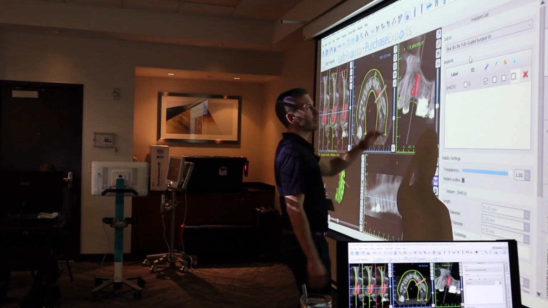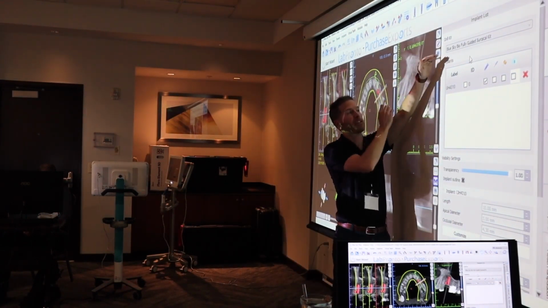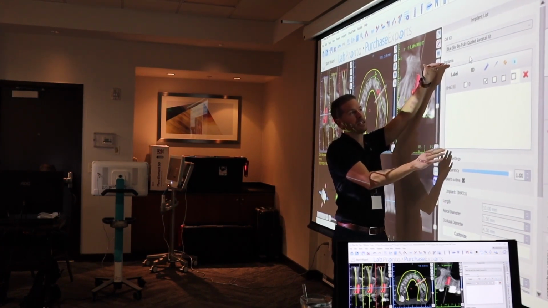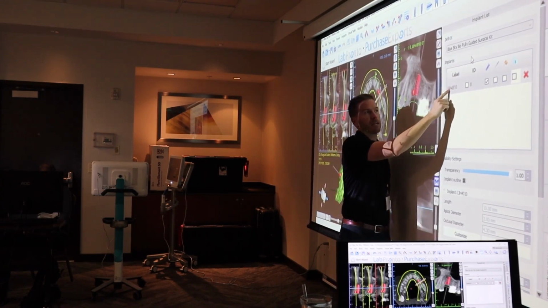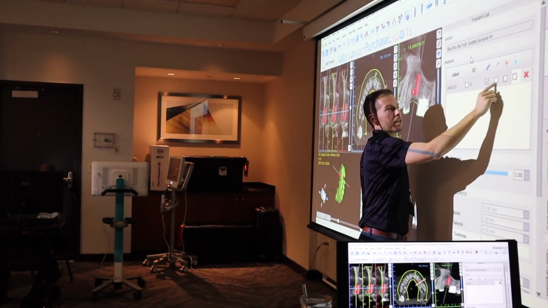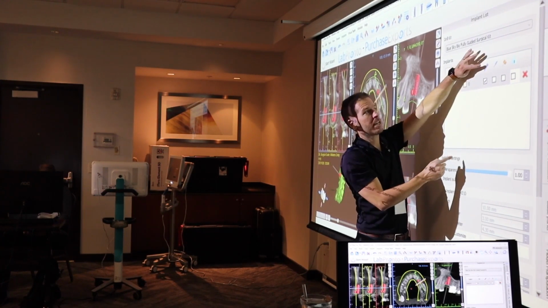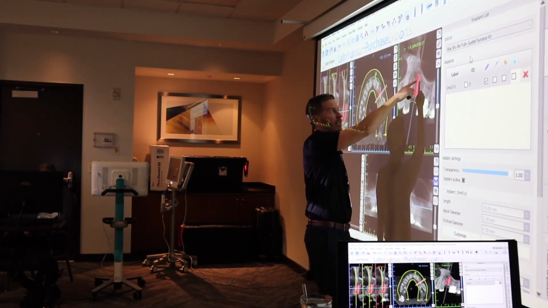All right, so the next section, this is our implant list. Every implant that we dropped into the scene is going to show up right here. We've dropped one implant in. So this is the implant. This is the model number. This is the ID number. Really what you want to worry about is these 4 checkboxes because these are going to tell you what's showing up in the scene. So the implant is checked. That means it's showing up in the scene because it's checked.